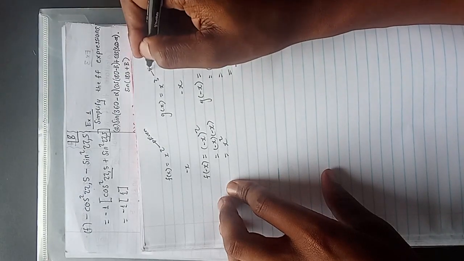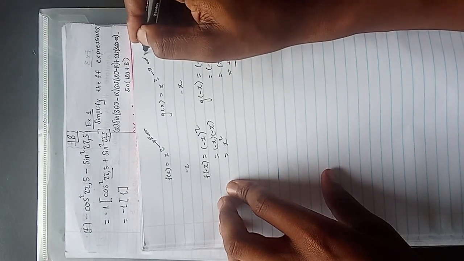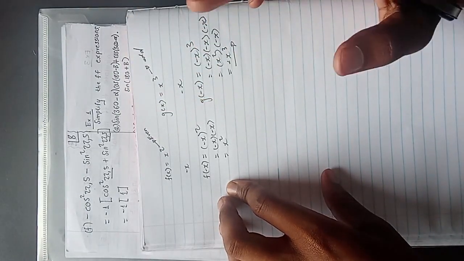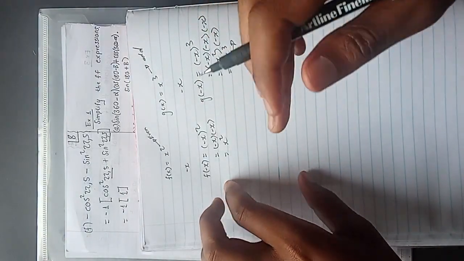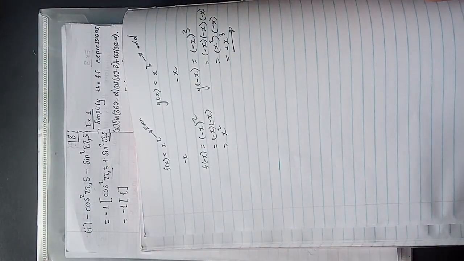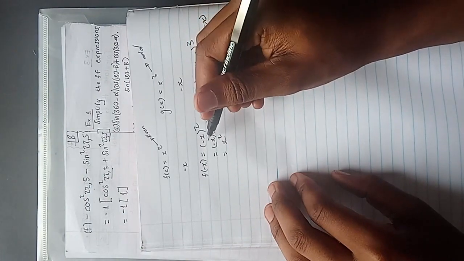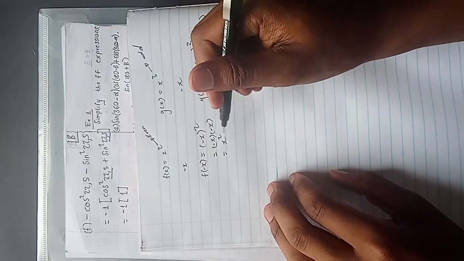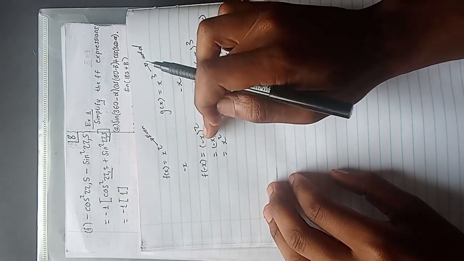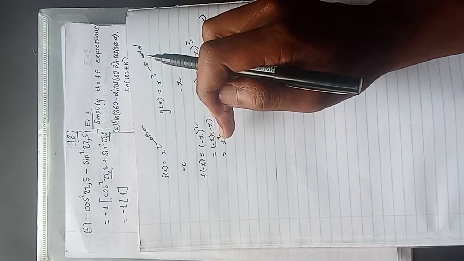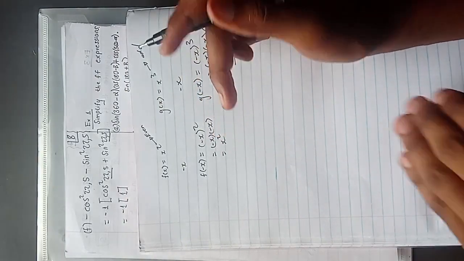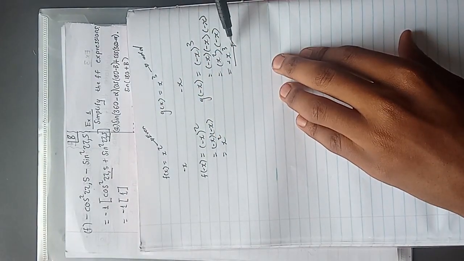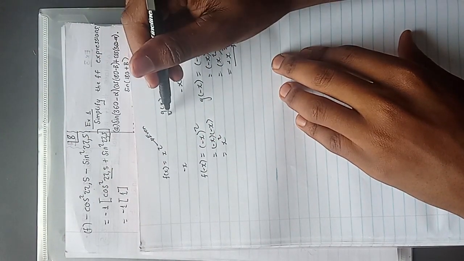And this is an odd function. So for an even function, if you substitute something negative within the bracket, as you can see, I substitute negative x, I got a positive x to the 2. It behaves the same as cos. Cos is an even function. And this one is an odd function.